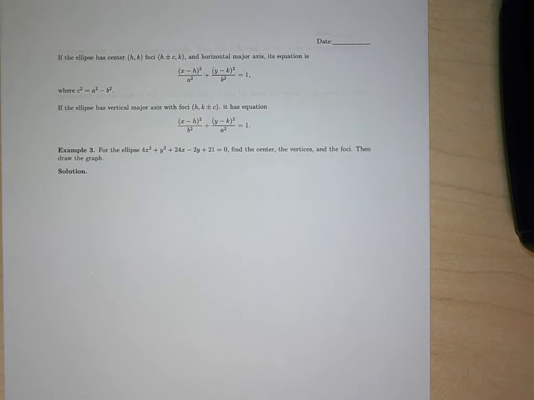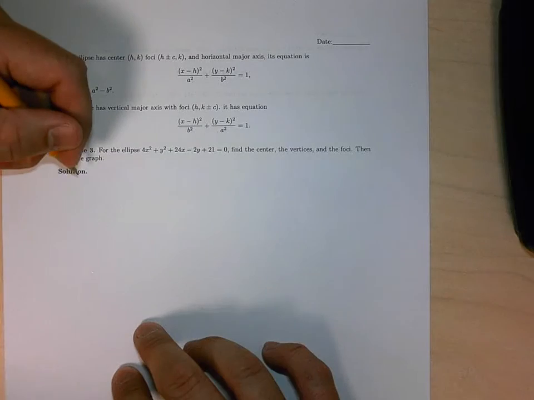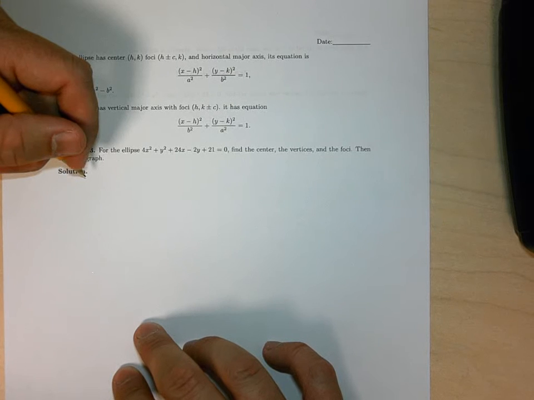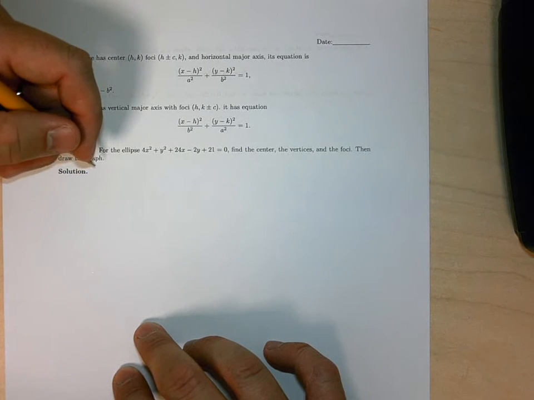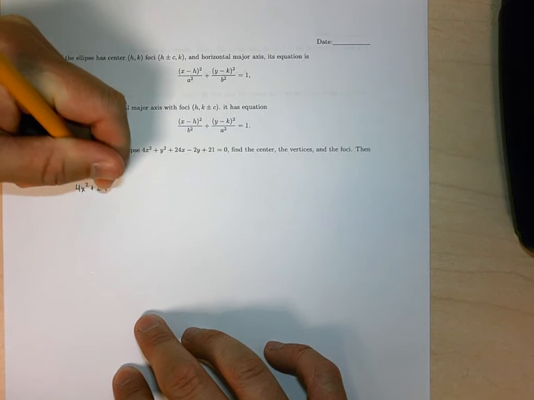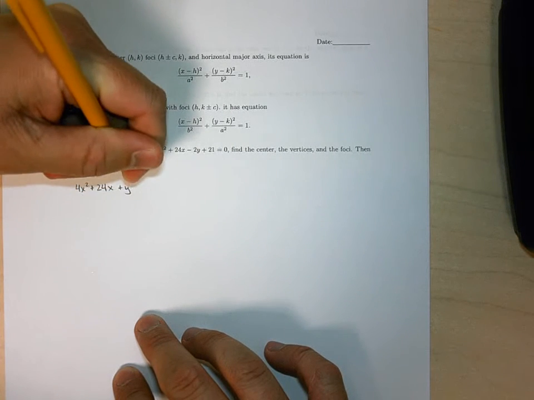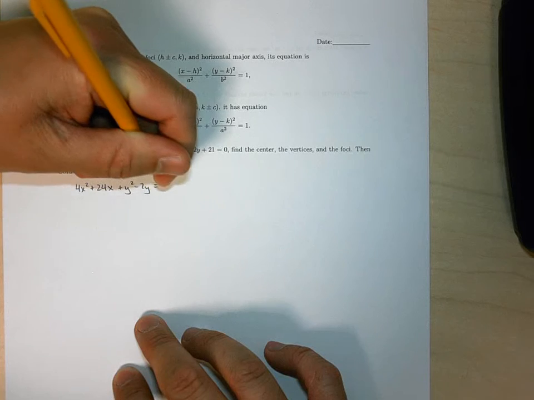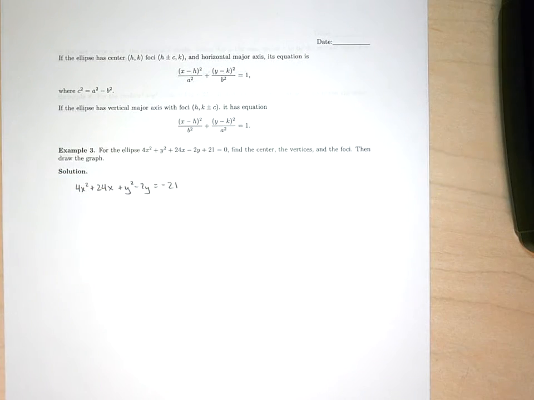So, you know, there's some work to do here, just because the equation doesn't look as nice as we wish it did. So to do this, we need to complete the square in x and y. So I'm going to get the x's by each other, get the y's by each other, and bring the 21 over to the right-hand side.